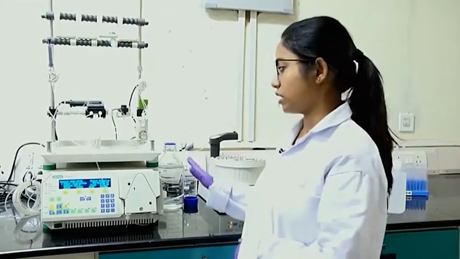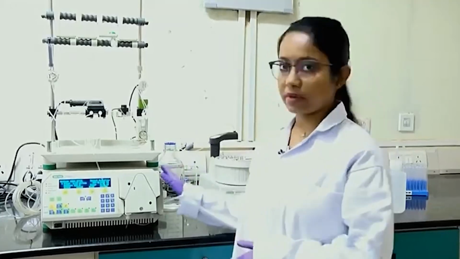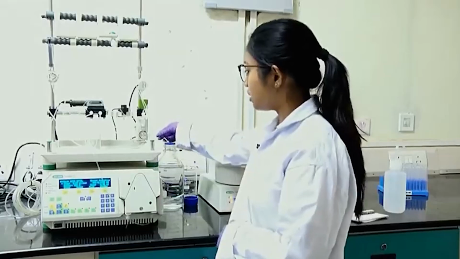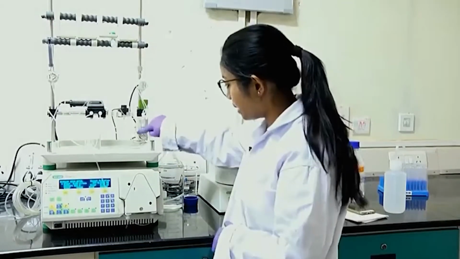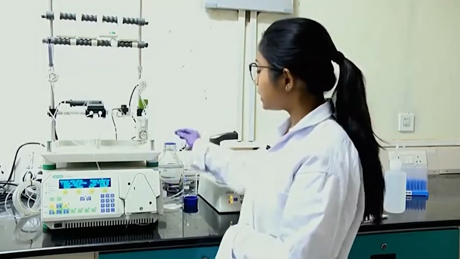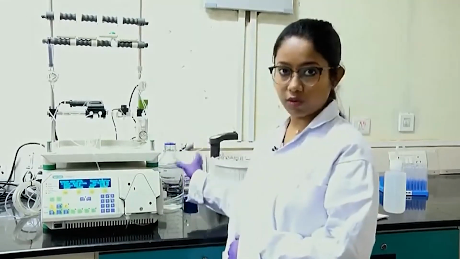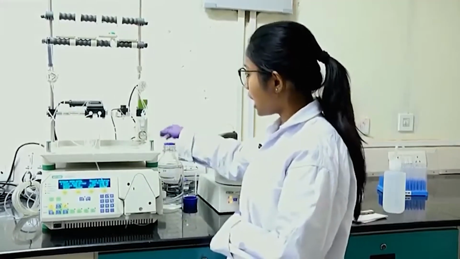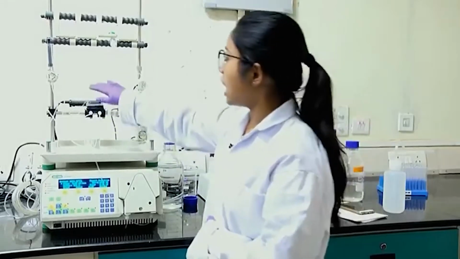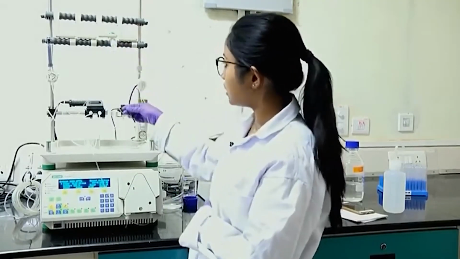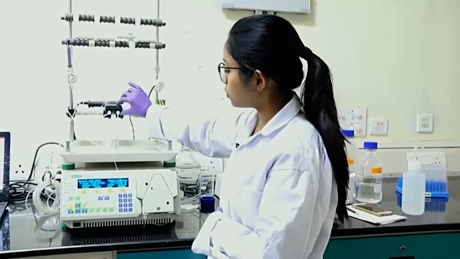I will run it for around 10 minutes, so that the ethanol is replaced and my machine is prepped for running my buffer. In the machine there are two inlets, A and B. With the help of a peristaltic pump, these inlets take some amount of buffer at a particular flow rate which I tell the machine to use. It will take the buffer and pass it through all these channels and to this chromatographic column.